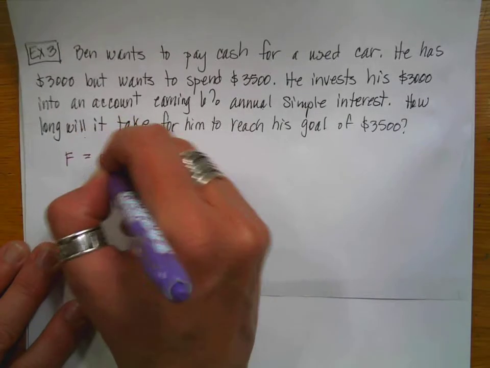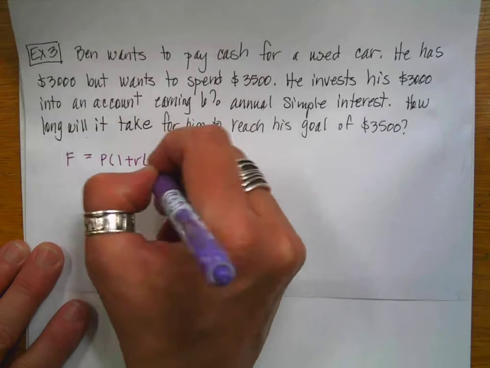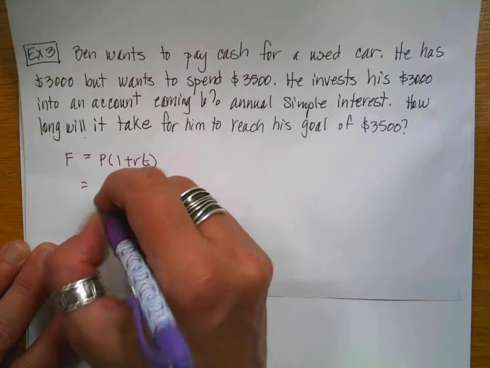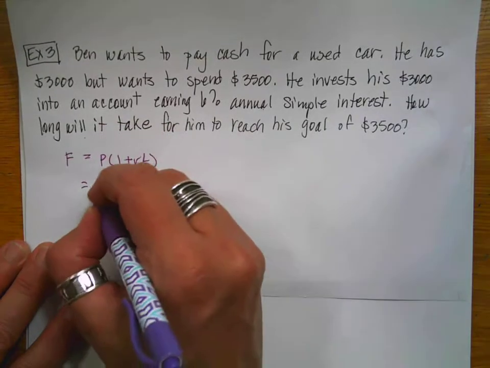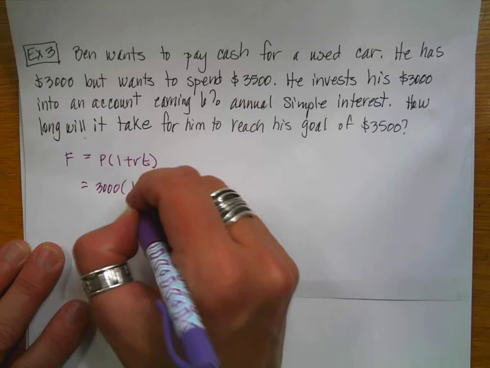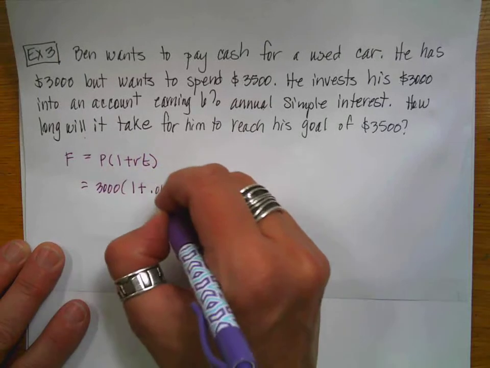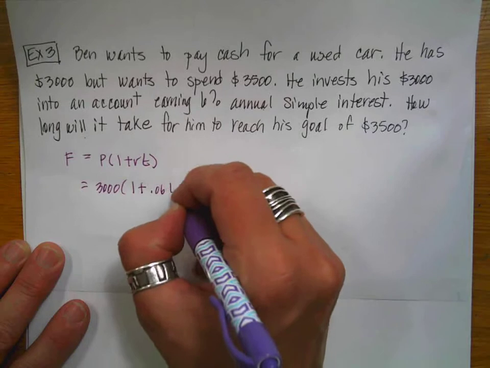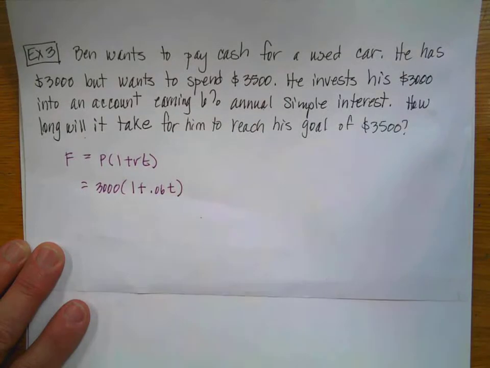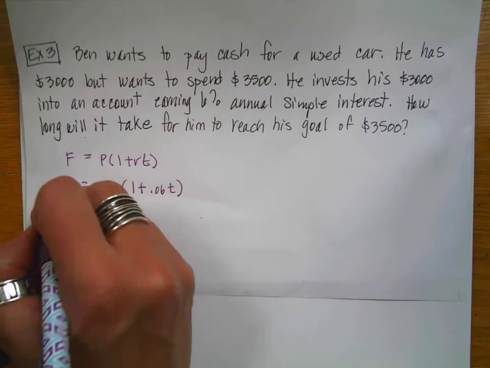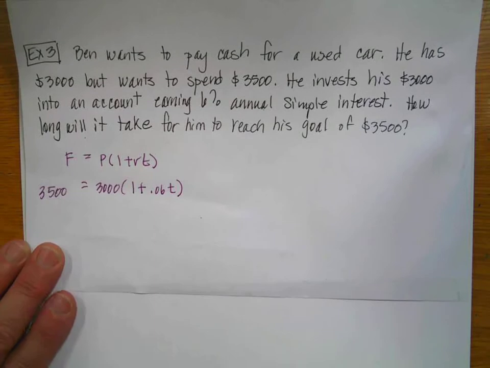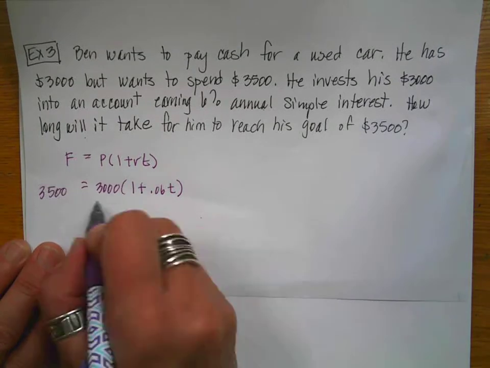So we're going to do F is equal to P times 1 plus R times T. He's going to take his initial amount of money, $3,000. He's going to borrow it at 6%, and we don't know T. So we're going to put the T there, and then he wants it to grow to $3,500.